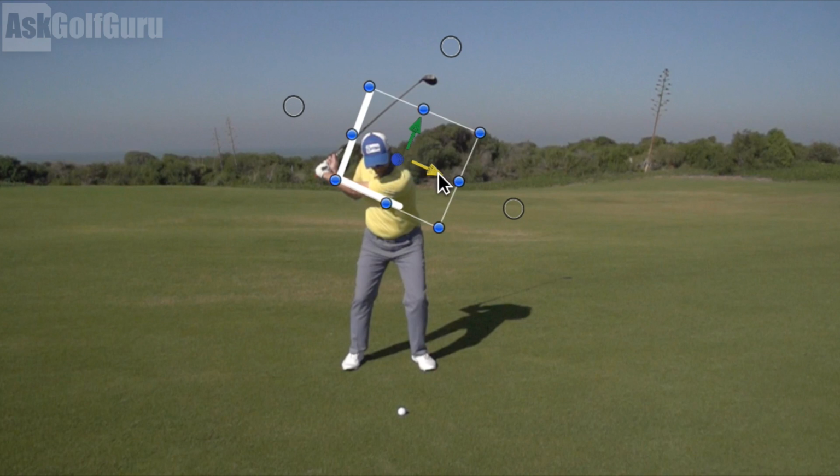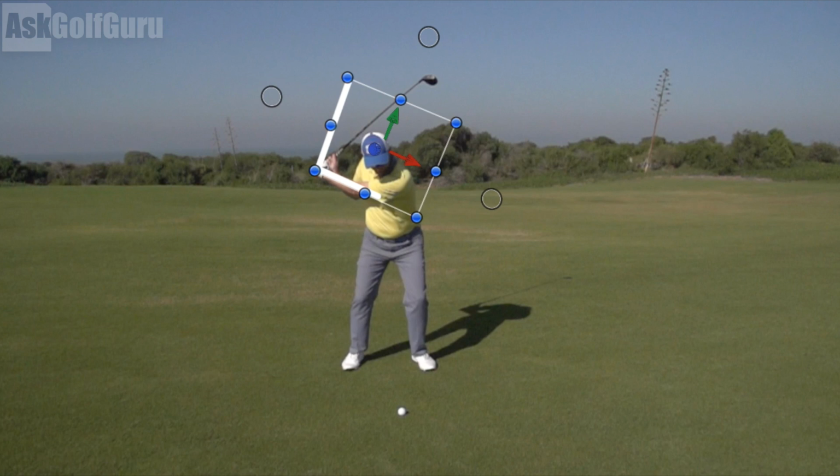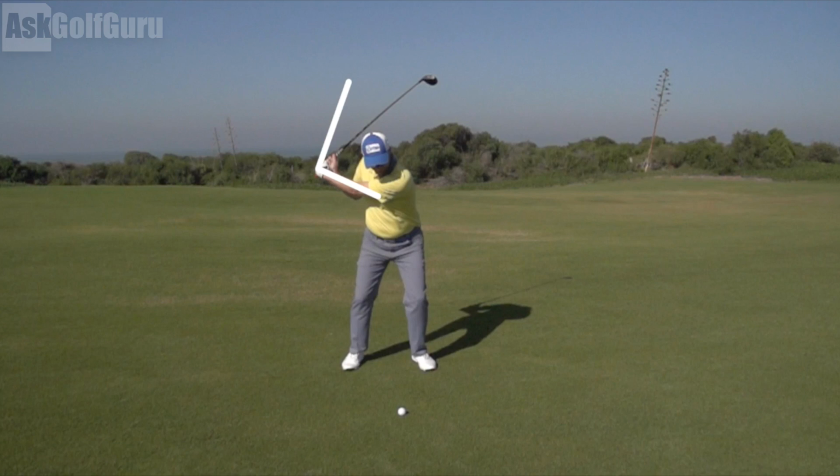So if I'm the same person, same angle, and I've rotated that box now more, the shaft is more upright as it comes down. It's coming down not so laid back behind, it's more up in the sky, if you like. Now that looks like less lag.